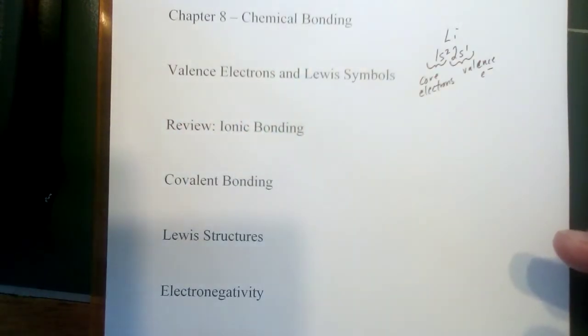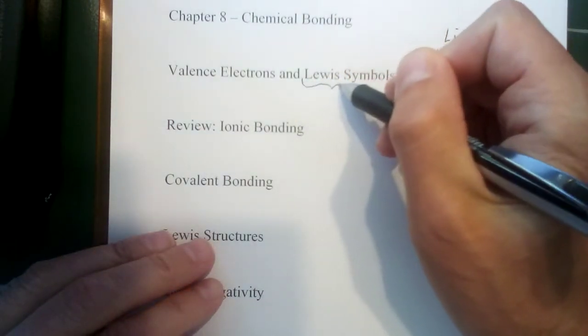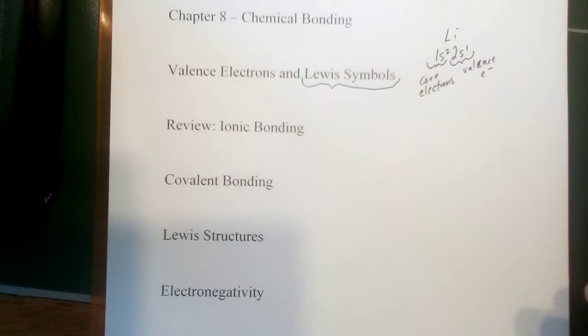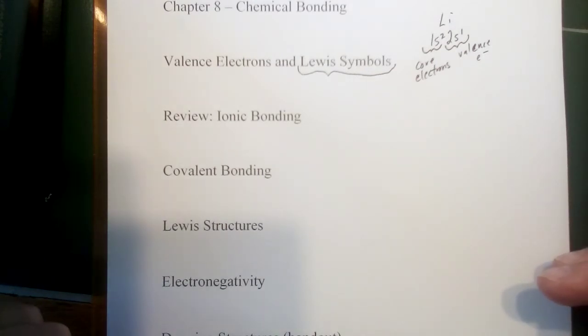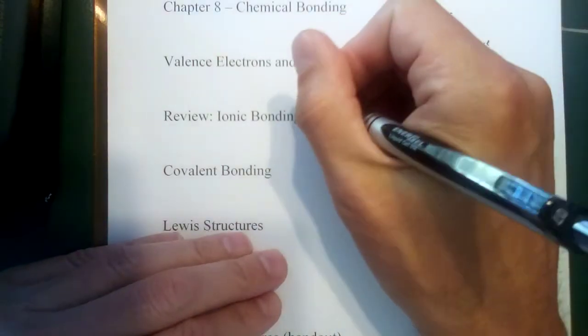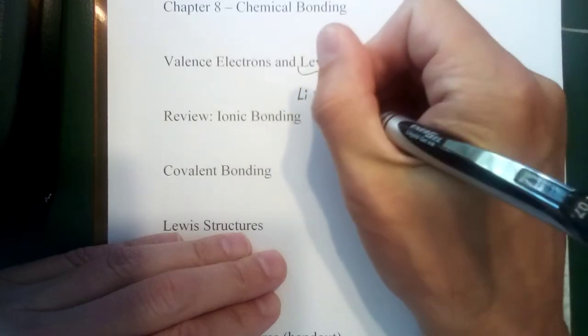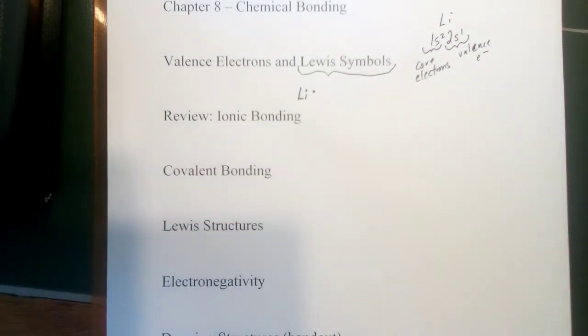The second thing we want to think about here is what's called a Lewis symbol. Lewis was a scientist who developed some of the techniques we use in getting our idea of bonding by drawing the structure. A Lewis symbol is a symbol of an element that represents how many valence electrons it has. So we said lithium has 1 valence electron. The Lewis symbol for lithium would be the lithium symbol, and then a dot to represent the electron. Now, looking across the periodic table, the number of valence electrons went up to 8, right?